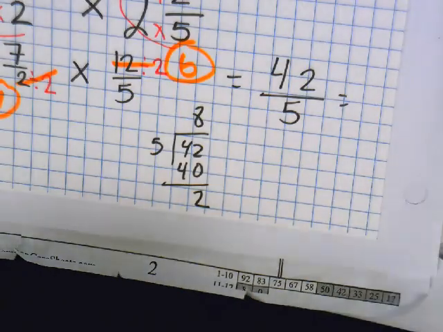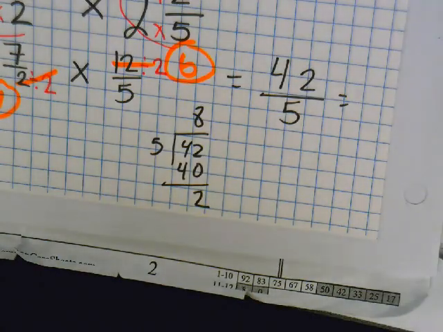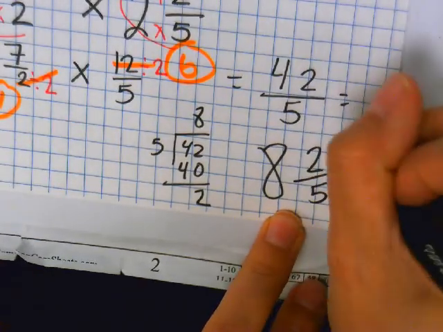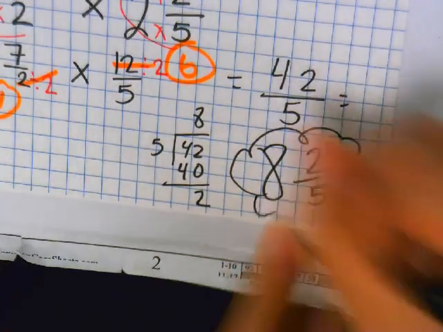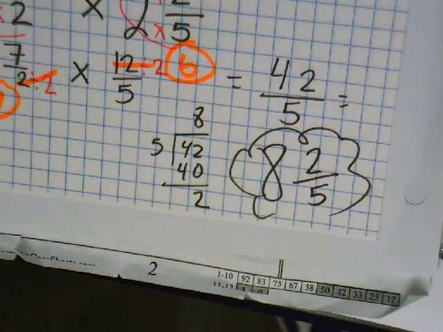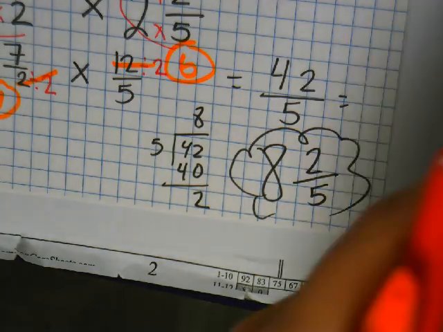Correct. So who wants to tell me a mixed number? 8 wholes and then 2 fifths. Very good. So that would be the answer we got to type in. 8 2/5. Seems like a lot of work. It's not terribly difficult work. It's just a little extra work.